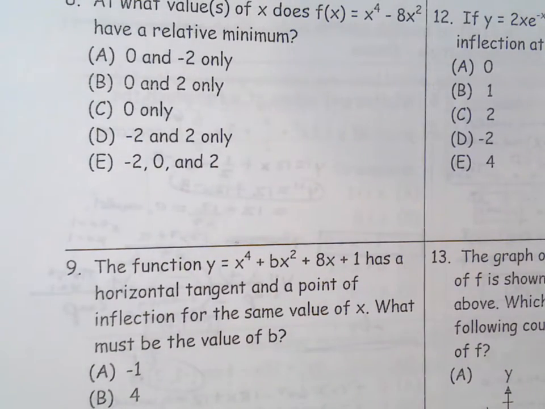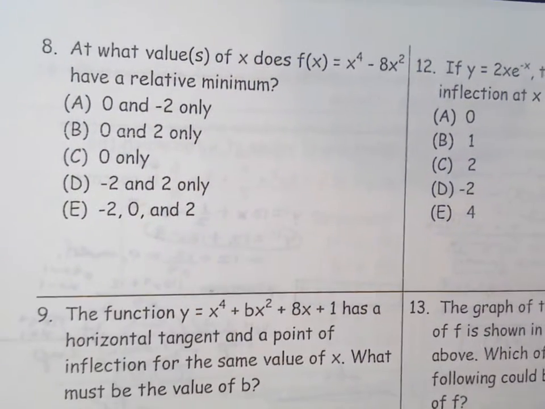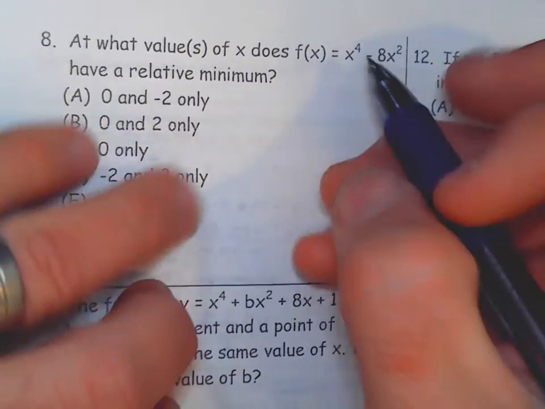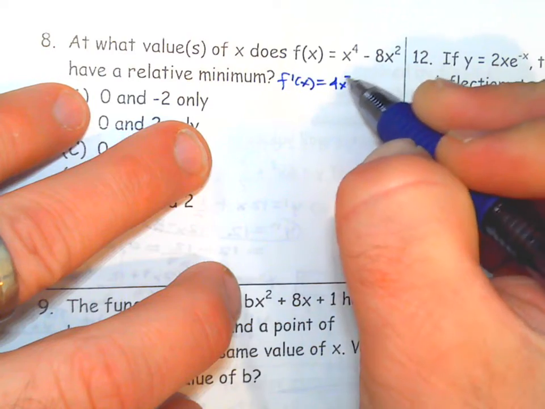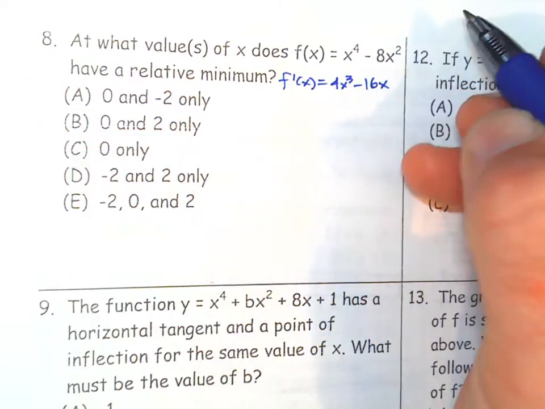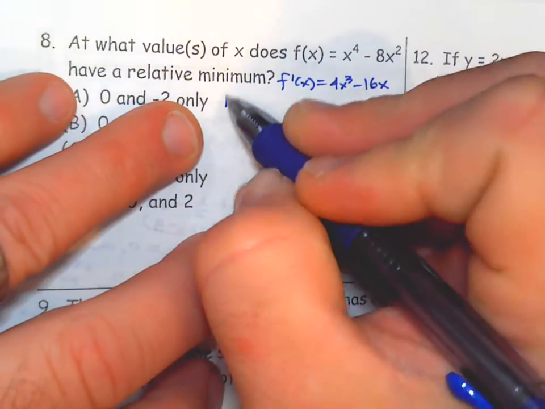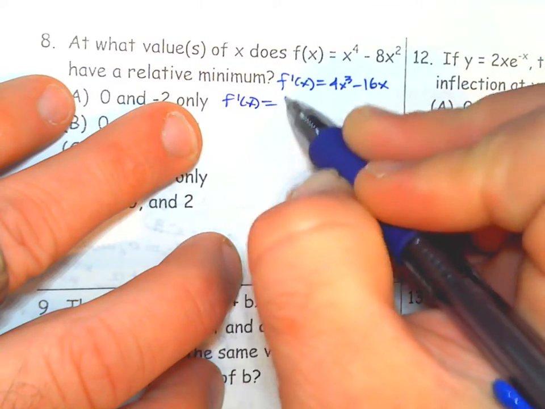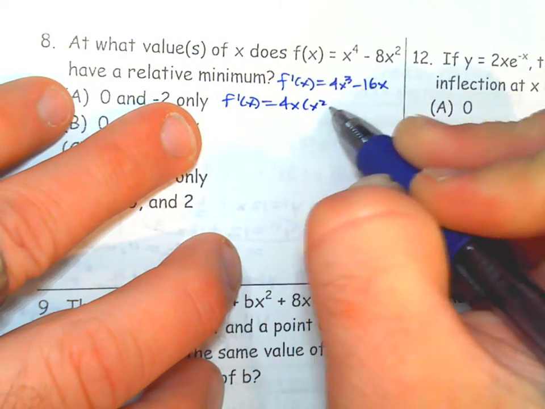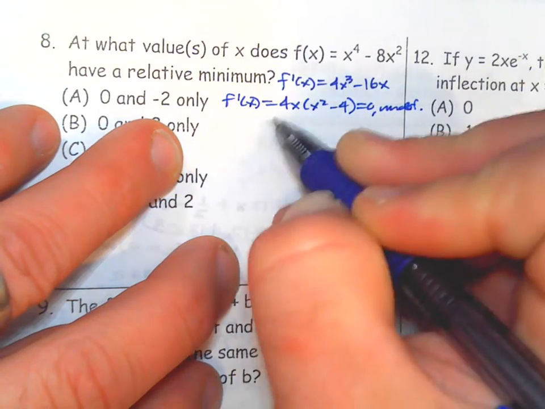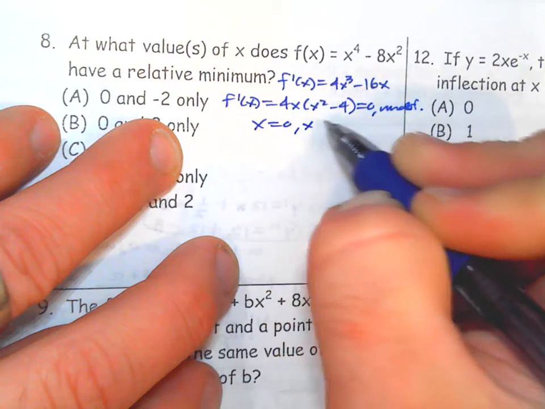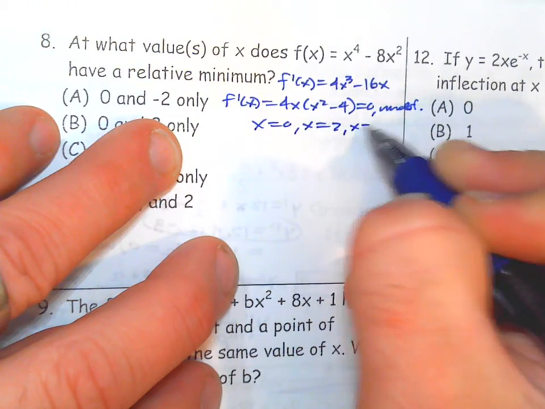Okay, number 8. At what values of x does the graph have a relative minimum? So let's do f prime of x equals 4x cubed minus 16x. Factor, set equal to 0, undefined. So we're going to take a 4x out. We're going to have x squared minus 4 equals 0, undefined. x equals 0, x equals 2, x equals negative 2, right?